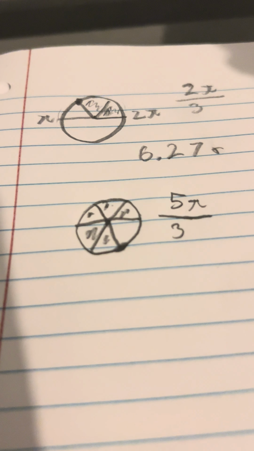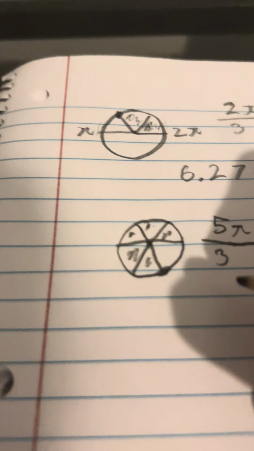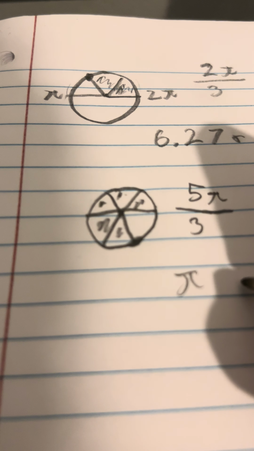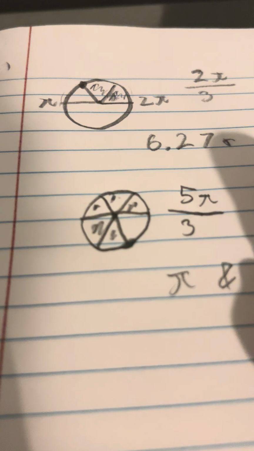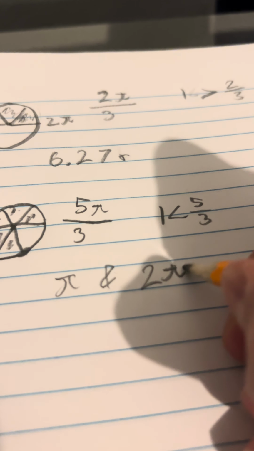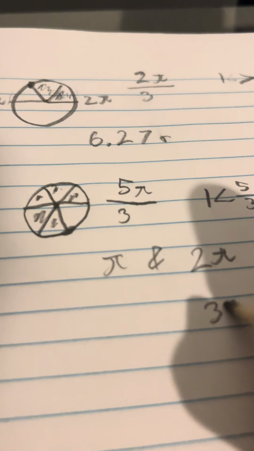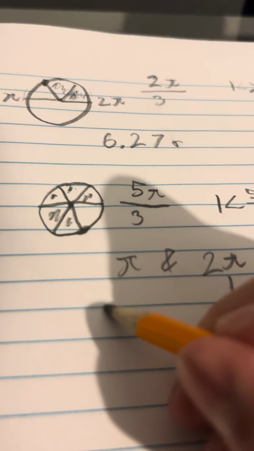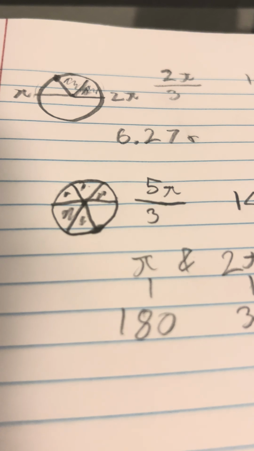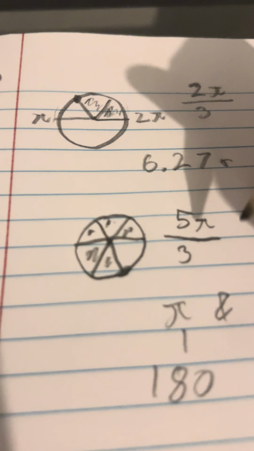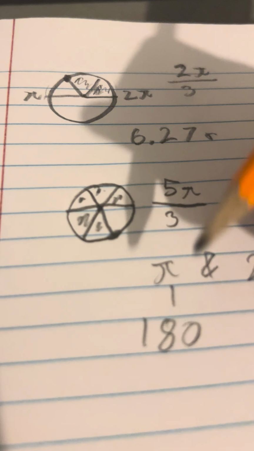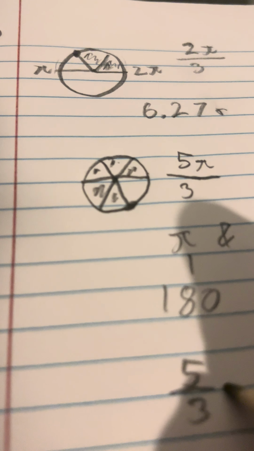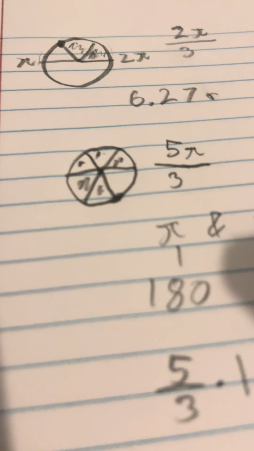Now, one thing that helped me understand all this is that pi and 2 pi are basically equal to 180 and 360 degrees. 2 pi is equal to 360 degrees, and pi is equal to 180. Which is why, if we substitute pi for 180, we would have 5 over 3 times 180.